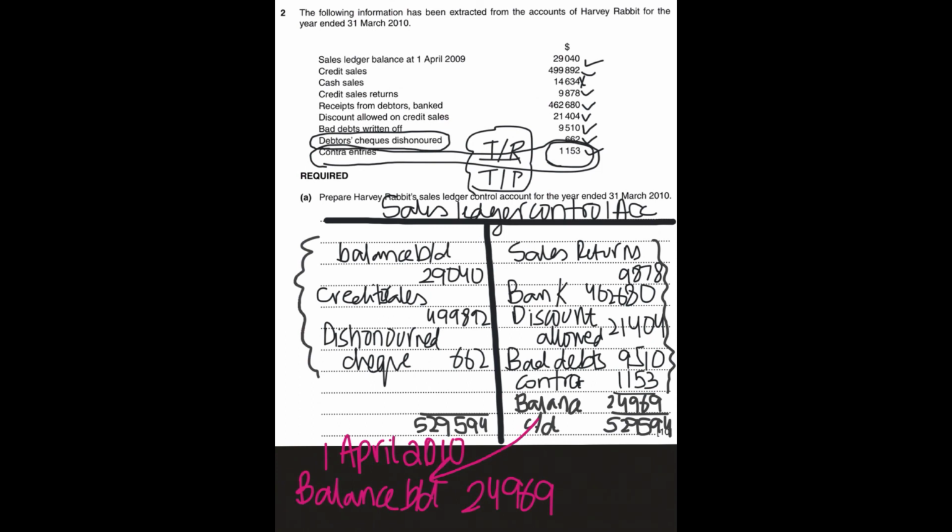So this is it, and this question was pretty straightforward. You just have to recognize the amounts which will be on the debit and which will be on the credit. You have to calculate balance CD, and you'll be done. But in CIE, the questions are not usually that straightforward, so we will do one or two more questions which will be a little tricky, so stay tuned.